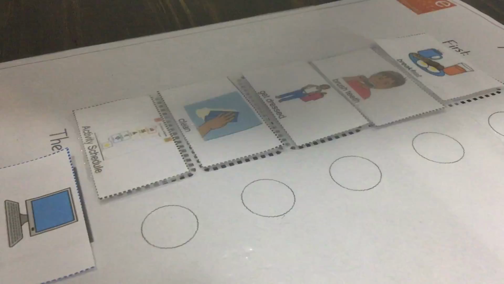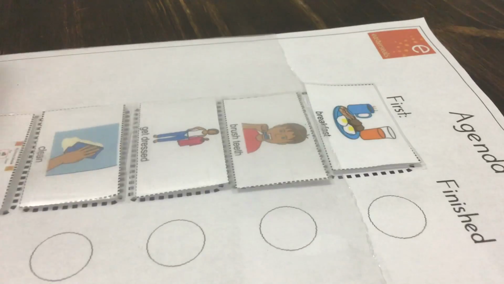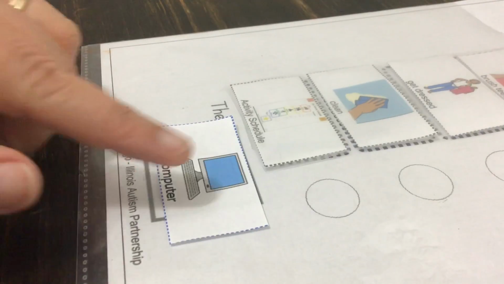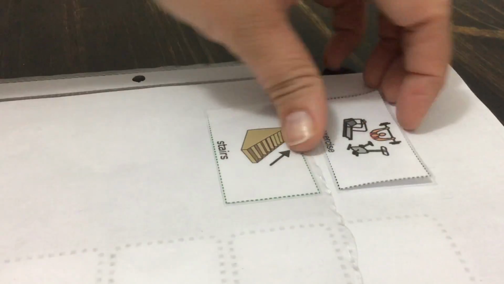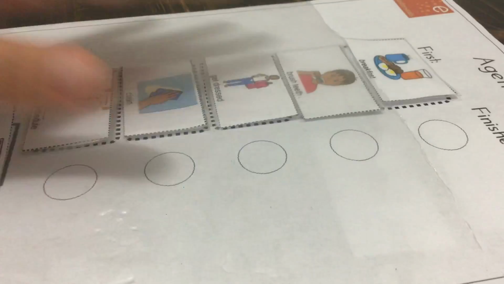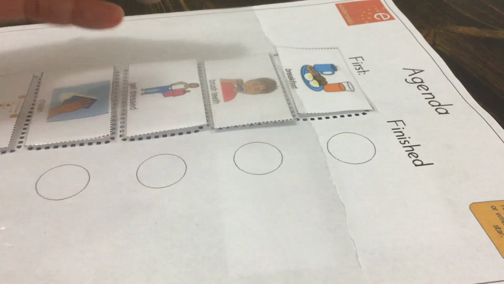He wants the computer. So we're going to put that on there, that once he has finished his activities for the day, he gets computer. And this could change. So on the back here, I've put some extra activities. That's a good way to store them, either on the back, or you can put them on a different page, or however you feel is best.